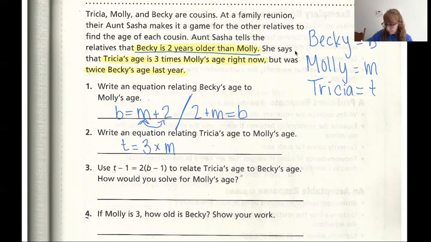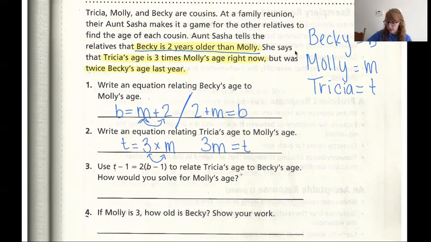Again, commutative property allows us to switch these two figures in our equation. And we can also skip the multiplication sign and say 3m equals t. Because when we don't have anything between a number and a variable, we're going to multiply. So your equation could be either one of those. They are the same equation.